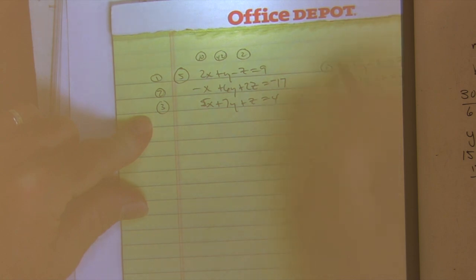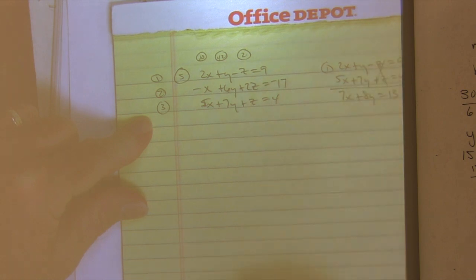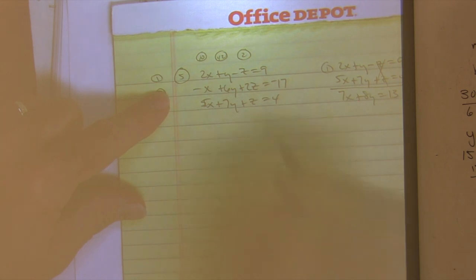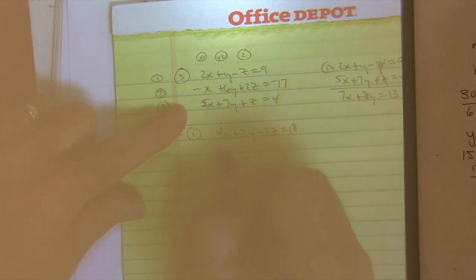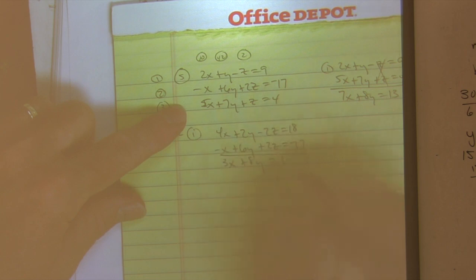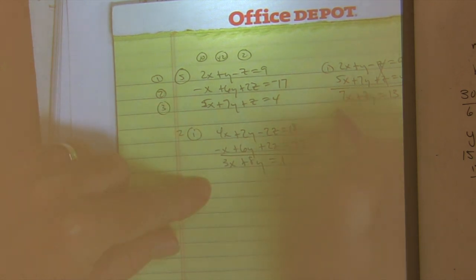Add those together. 7x plus 8y equals 13, because these cancel. And then I'm going to use 1 and 2, and I'm going to multiply the first equation by 2 to get opposites. So 4x plus 2y minus 2z equals 18, and negative x plus 6y plus 2z equals negative 17. Add those together. 4 and negative 1 is 3x, plus 8y equals 1.